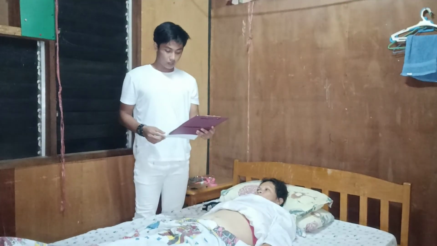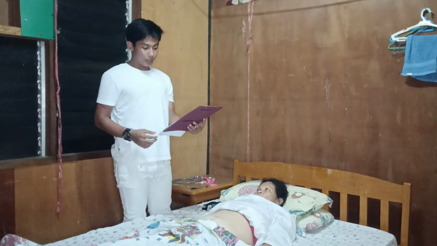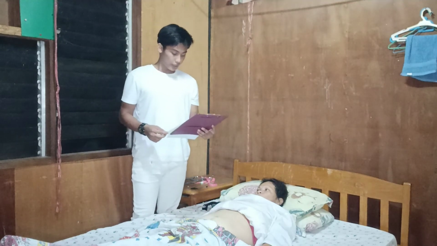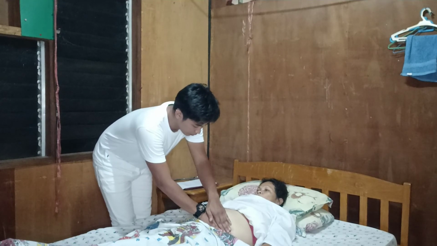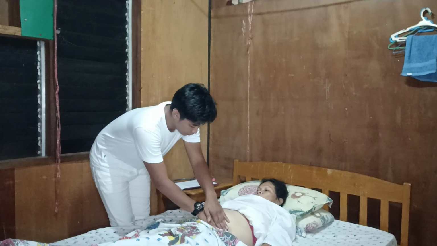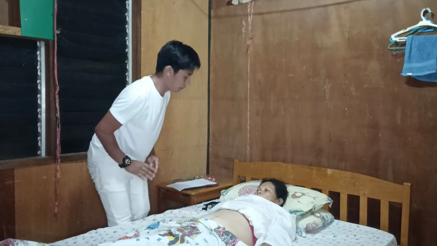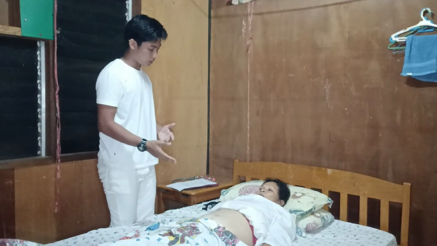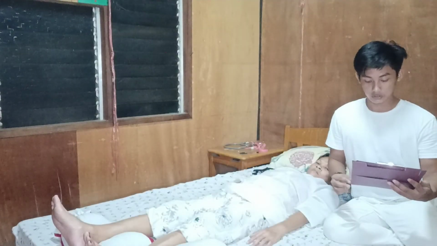Now for referred rebound tenderness or the Rovsing sign, palpate deeply in the left lower quadrant, quickly release pressure and assess for pain location. Okay, ma'am, do you feel any pain when I'm pressing your abdomen? No. Do you feel any pain when I'm releasing your abdomen? No. Okay, thank you.